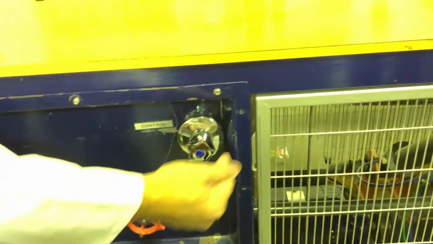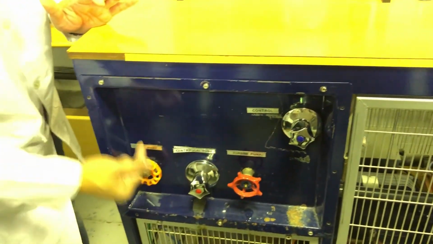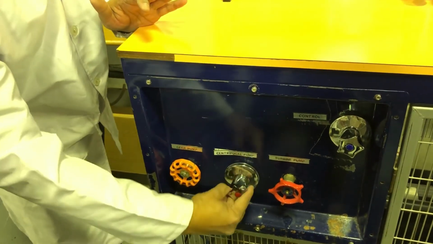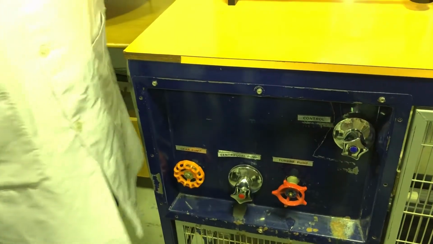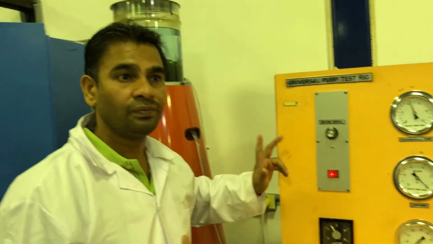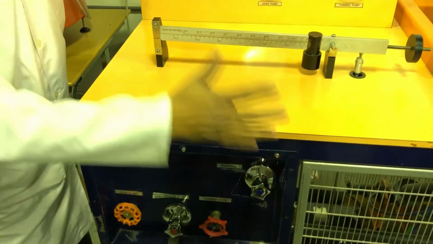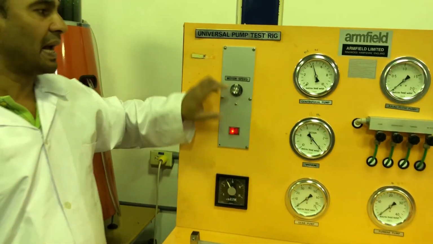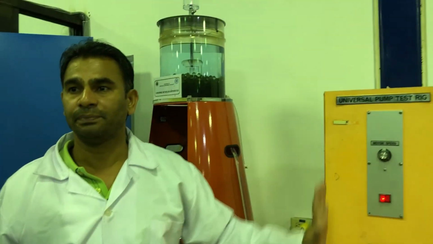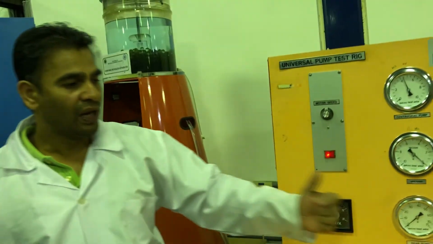Clockwise direction is close. This is anti-clockwise direction open. Anti-clockwise direction open. Okay, so this is completely open now. Now water is coming. Okay, so here remember, I should not start immediately. First open this fully, start the pump at 0 speed, then increase the speed. Okay, now this is fully open, and we will adjust the torque.